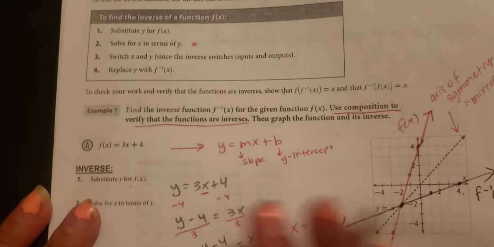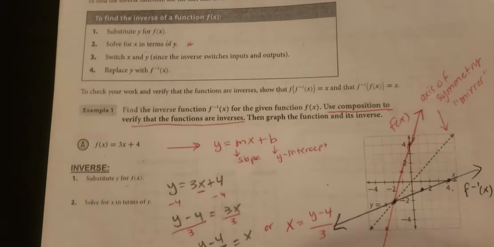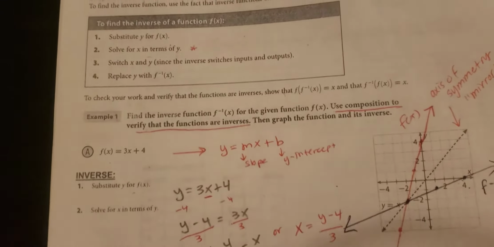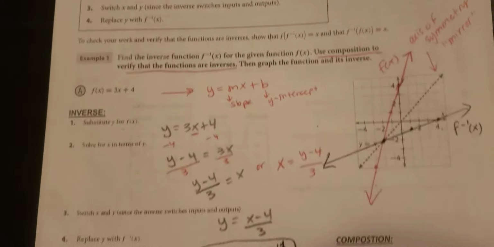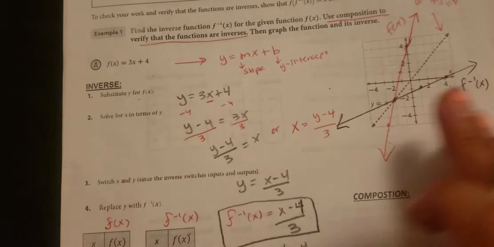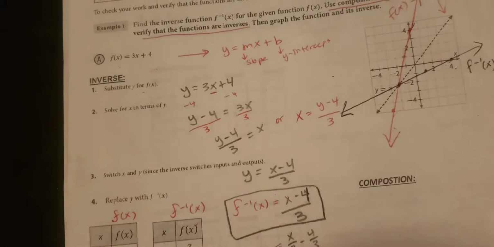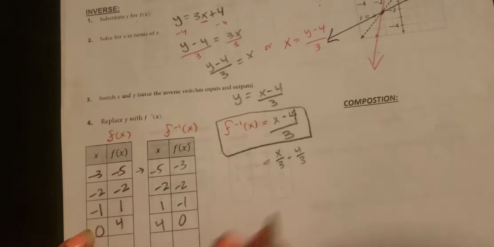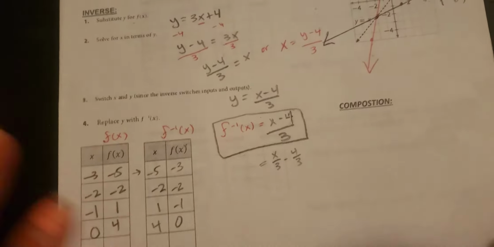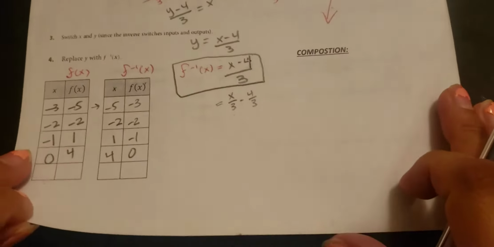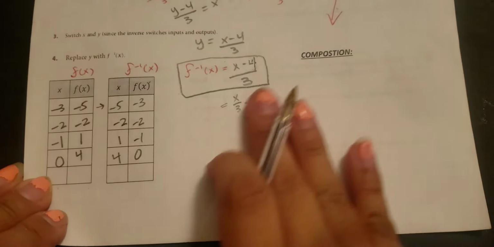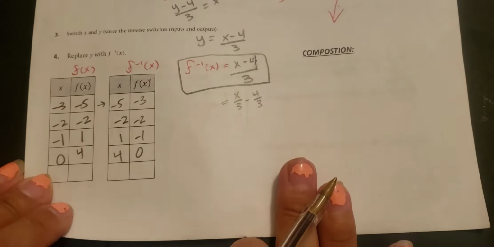So I am looking at example 1 of the notes. Yesterday, I showed you how to graph, how to find the inverse, and use the table if necessary. Today, we're going to do the composition part. I like to write pretty big, and I don't know if this is going to be enough room, but I'm going to attempt it.